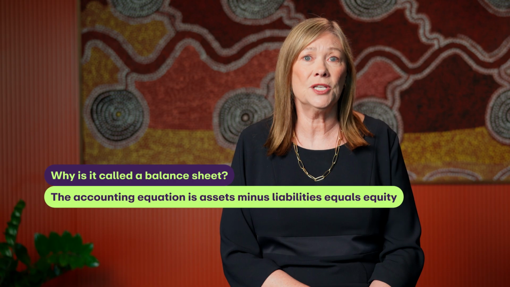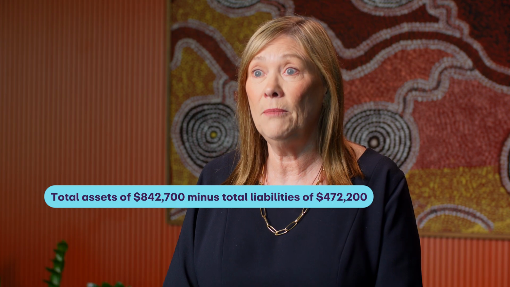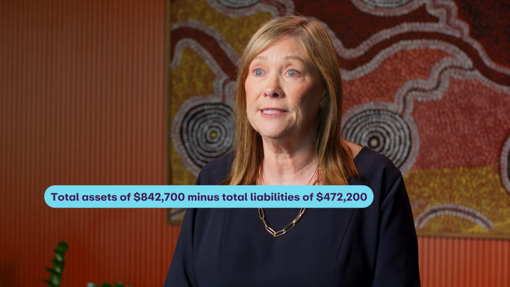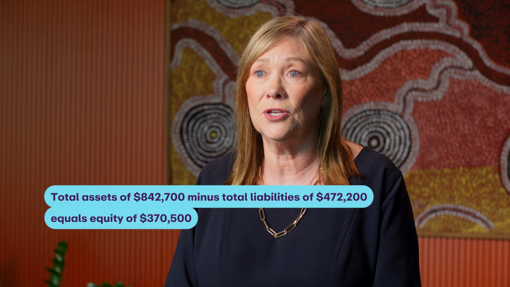The accounting equation is assets minus liabilities equals equity. Referring to Creative Arts Limited's balance sheet, total assets of $842,700 minus total liabilities of $472,200 equals equity of $370,500.